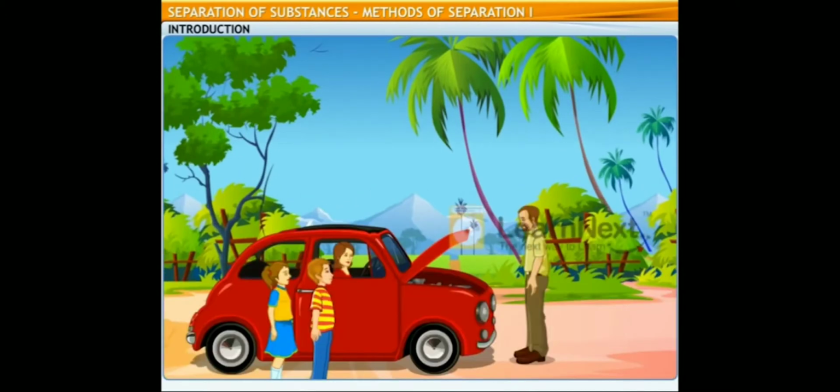Dad, can we go up to those huts and take a look at this farm while you fix the car? Okay, but be careful and don't go too far. Your mom and I will keep an eye on you both from here.